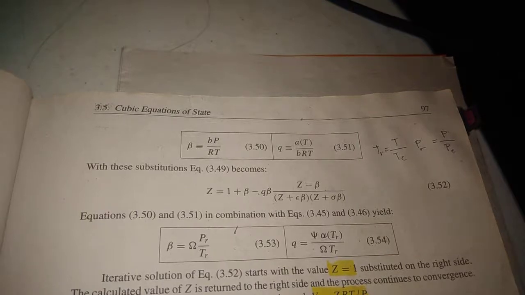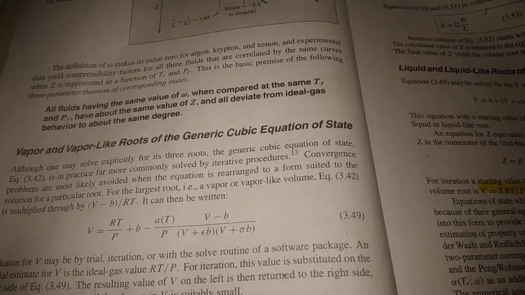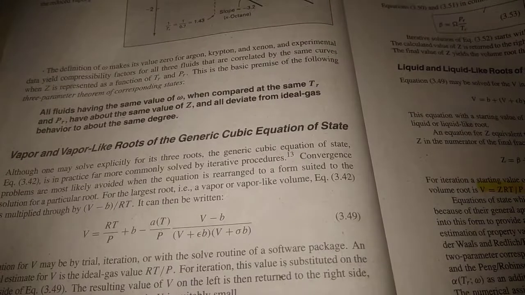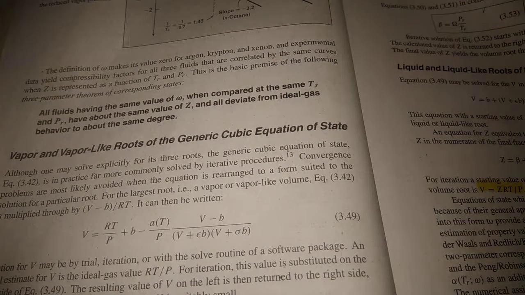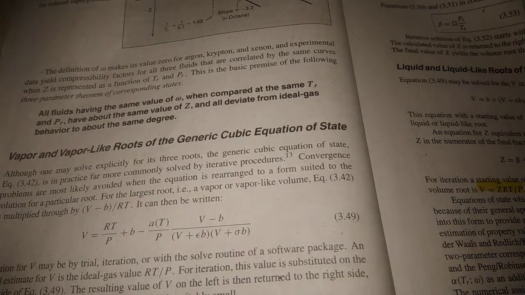So normally we have an equation for vapor, and we also have equations for liquids. So we will start with the vapors. To calculate the volume of vapor, we use equation 3.49. As you can see, it has many variables, which can be intimidating. So this is the equation to calculate for the volume.